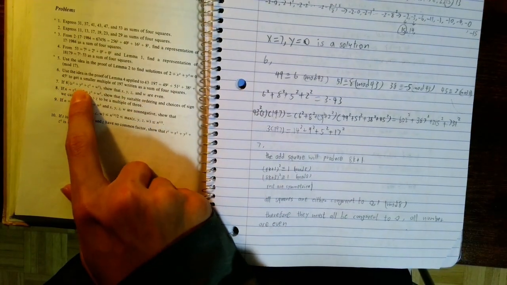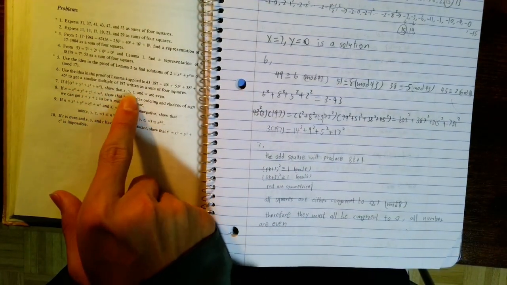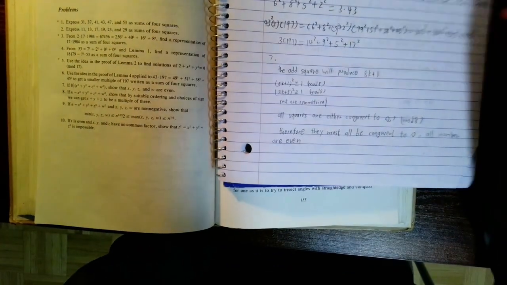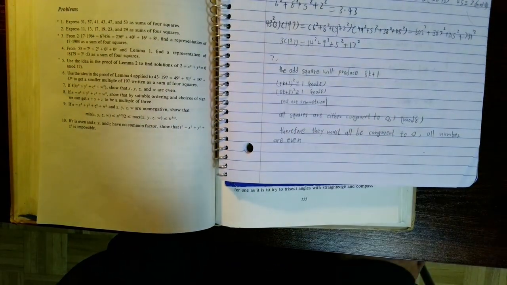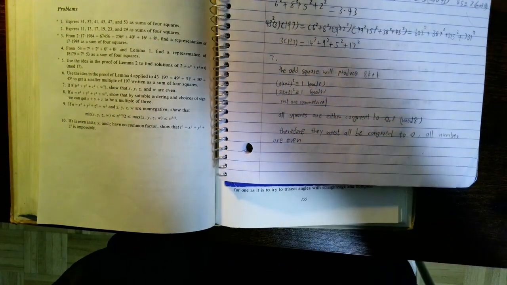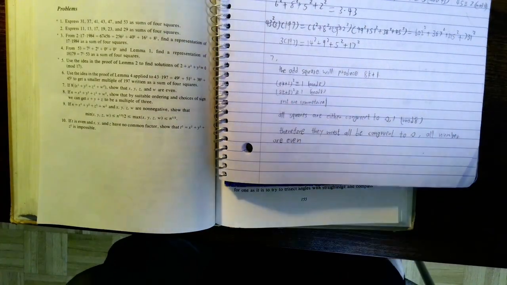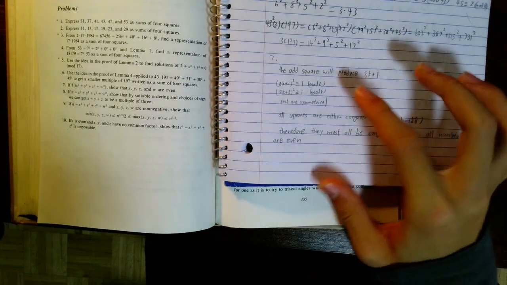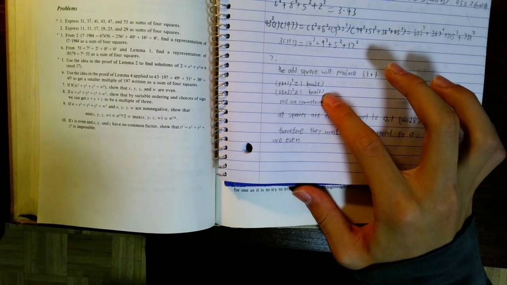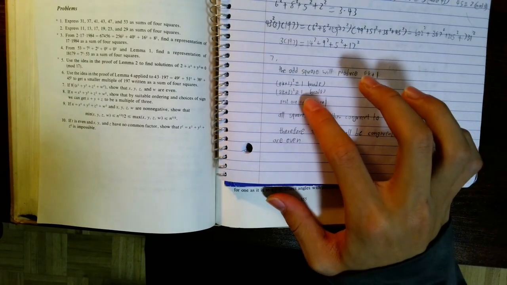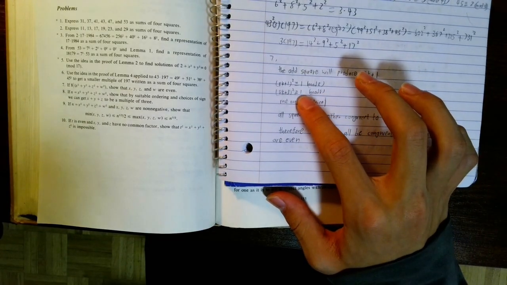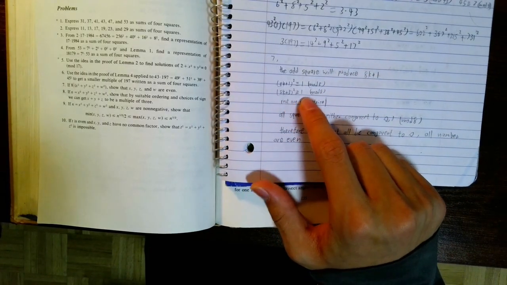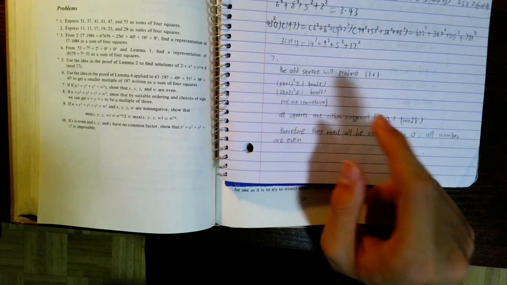And question 7, if 8 is a divisor of these, show that x, y, z, w are all even. One thing we need to know is that we're going to take a look at modulo 8, and there's really only one possibility here: all of the even squares are congruent to 0 modulo 8.